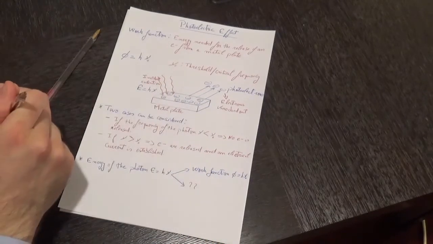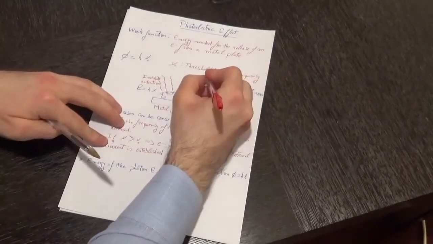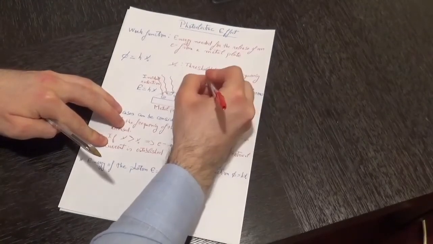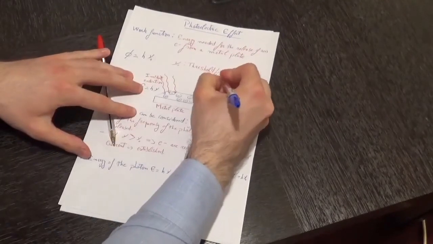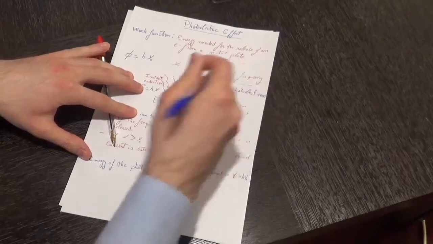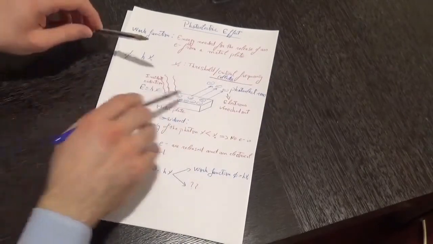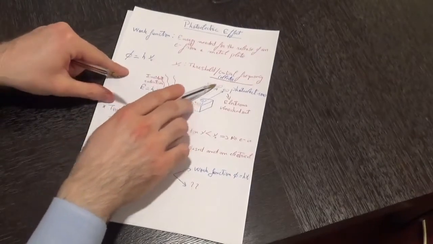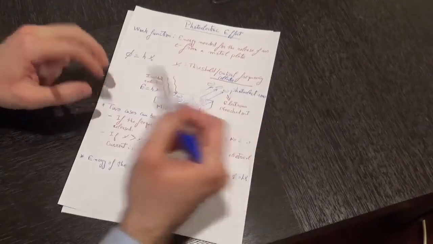Now let's suppose that over here we have a certain collector, which is collecting the electrons that are being knocked out by that metal plate. And therefore, like I said before, we have an establishment of a photocurrent between the metal plate and that collector.